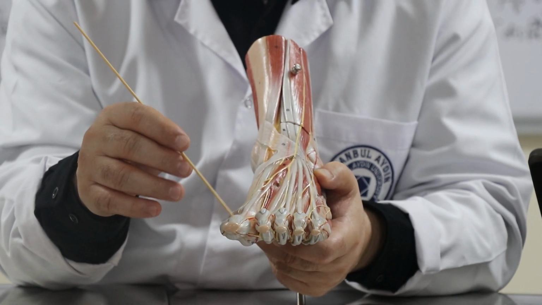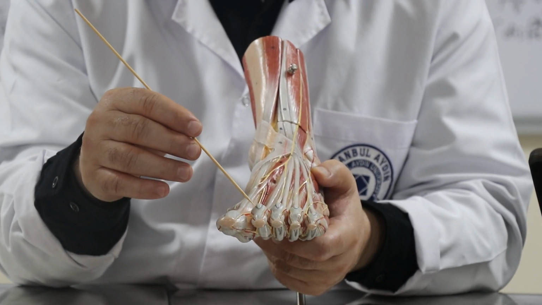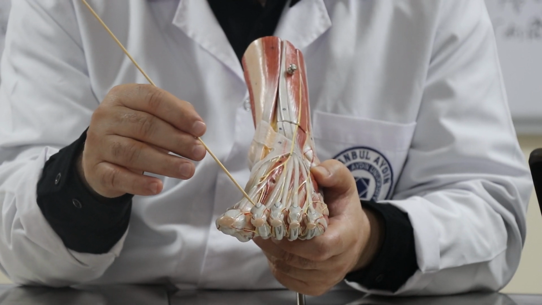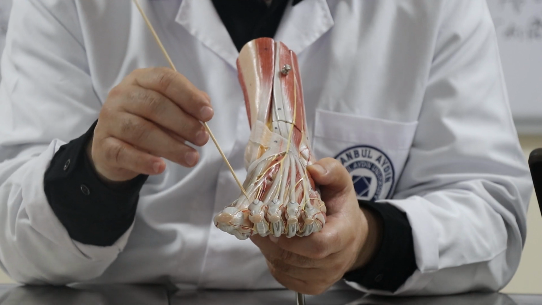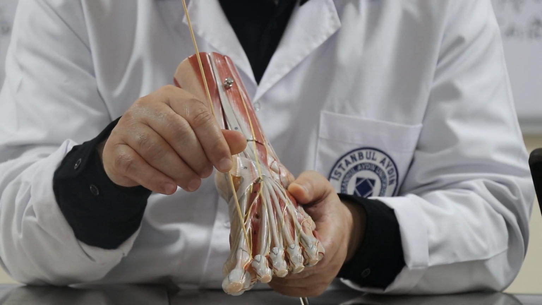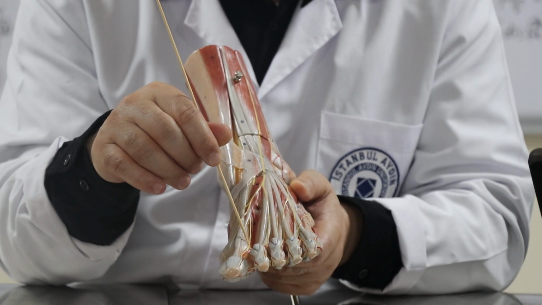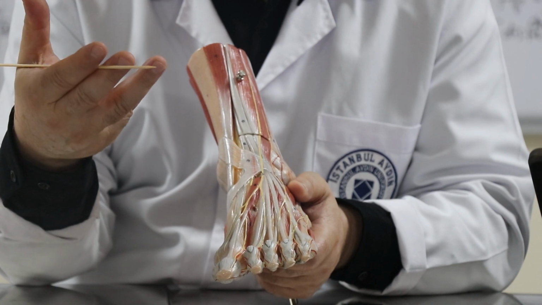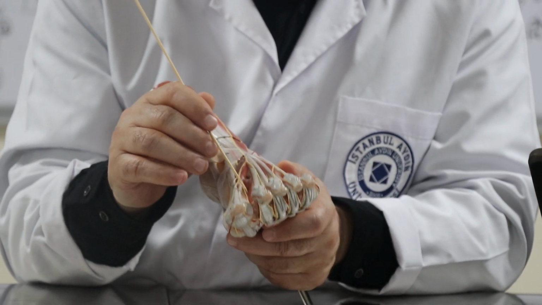So basically, it's the sides that are looking to each other. Okay, the skin in this area is supplied by this nerve here, and that is the deep peroneal nerve. So this is basically the superficial or cutaneous branch of the deep peroneal. You see, this is the deep peroneal.